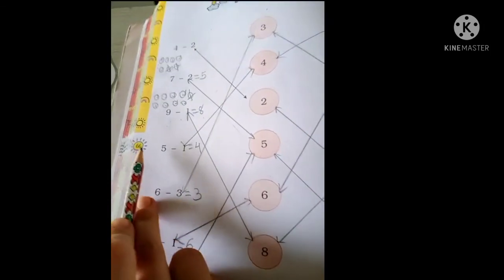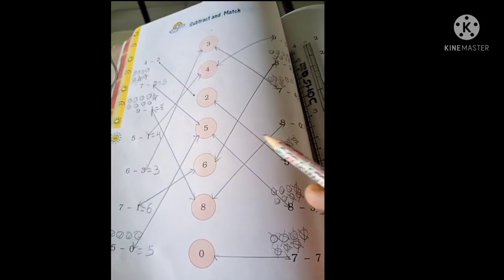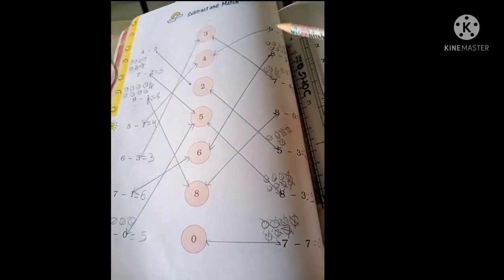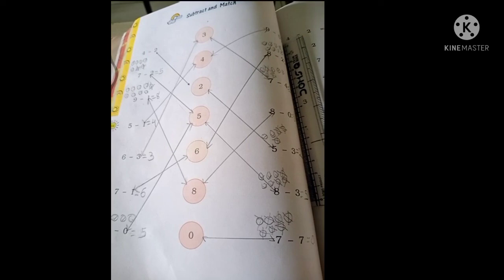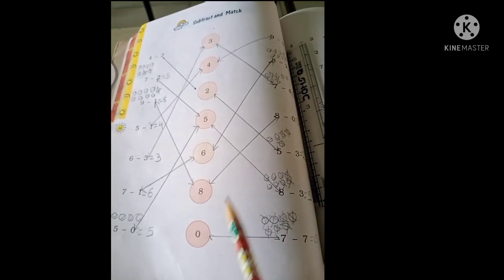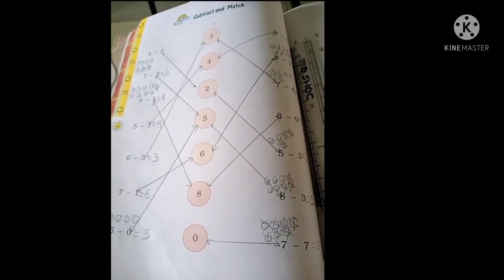So here we complete page number 66, all the matchups. We have solved all the subtraction sums, and whatever answer we are getting, with that answer we have matched it. Understood?